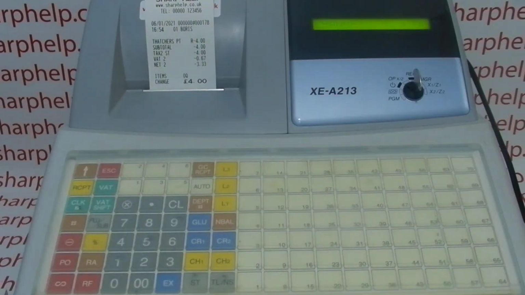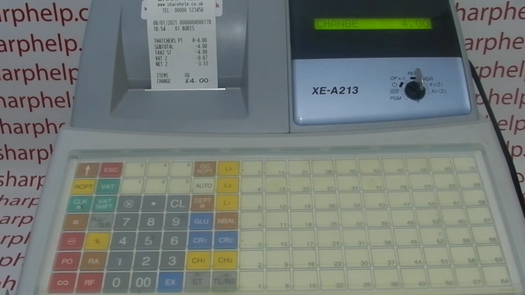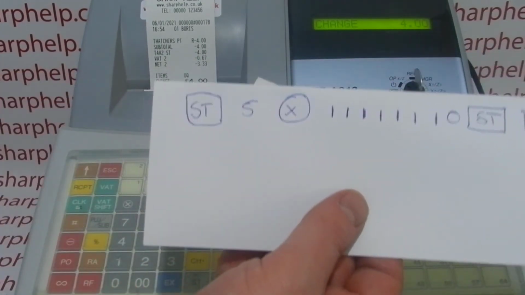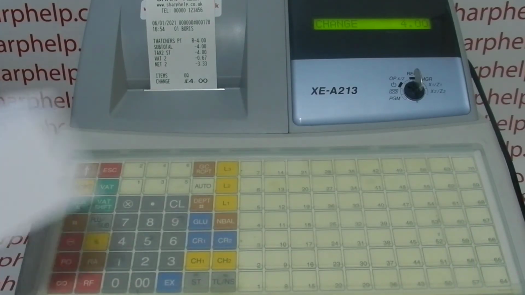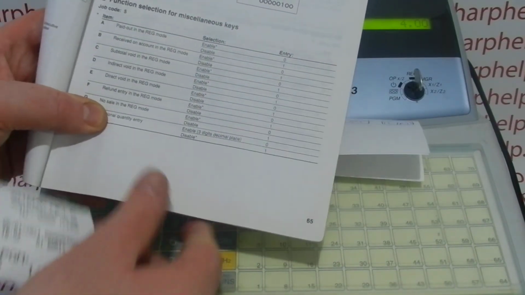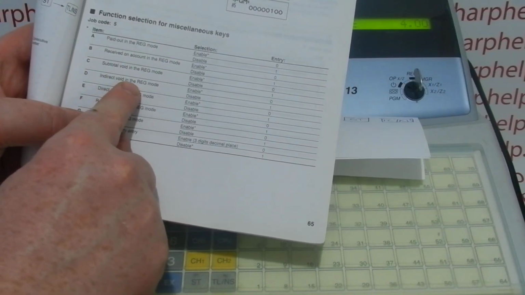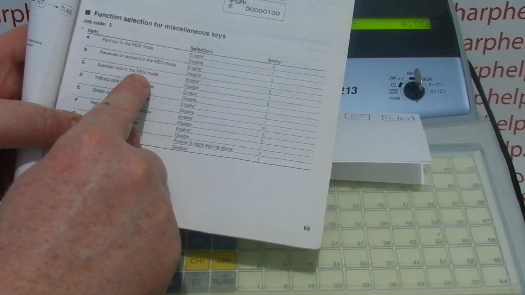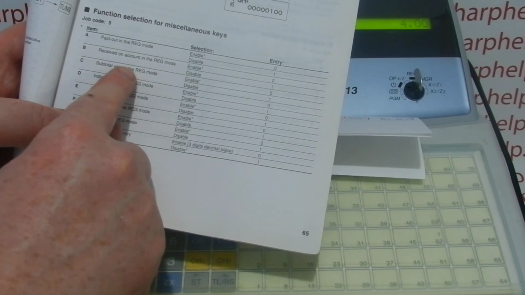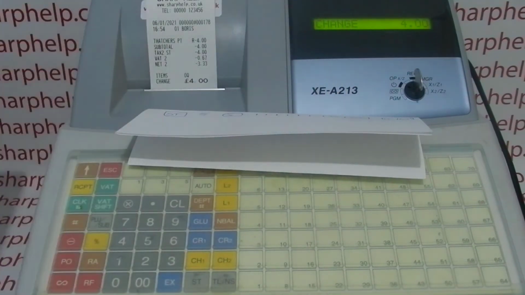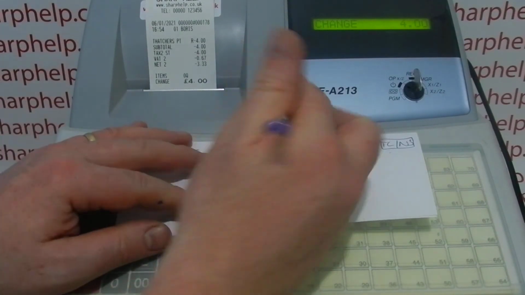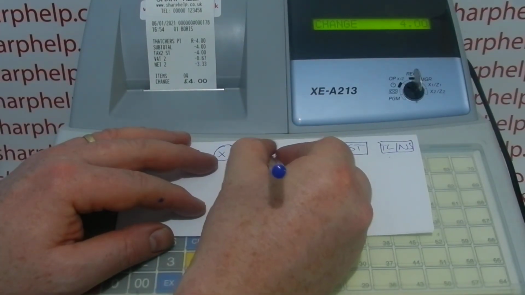If you decide that that was over the top for you, you don't want to disable so many features, then you simply come back to your chart and you change some of the 1s to 0s. So for example, if you decided the indirect void and the subtotal void should work in the reg mode, you want your cashiers to have access to those two functions, you would change the chart here to be 0, 0.